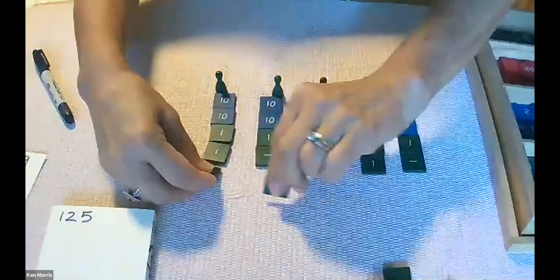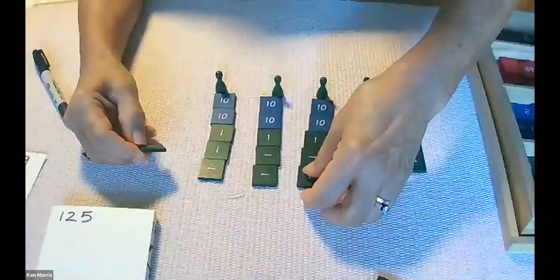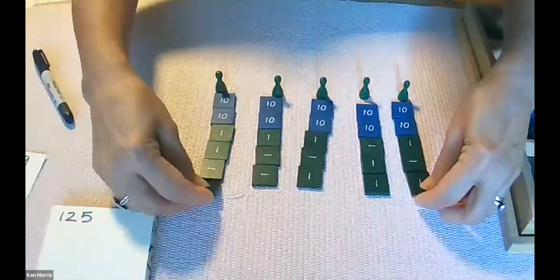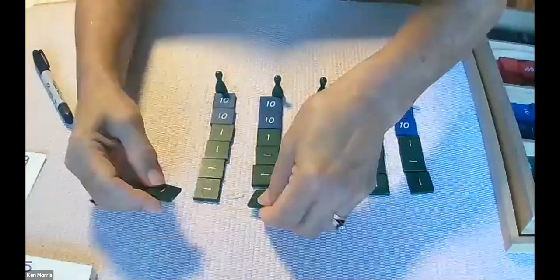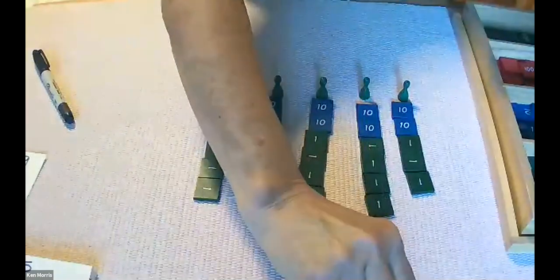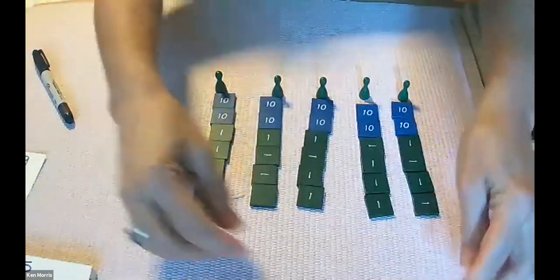I will never forget, there was a teacher in my school when I taught at Princeton who was a primary teacher, and rightly so, as a primary teacher, she was very conscious of developmental stages of her kids.